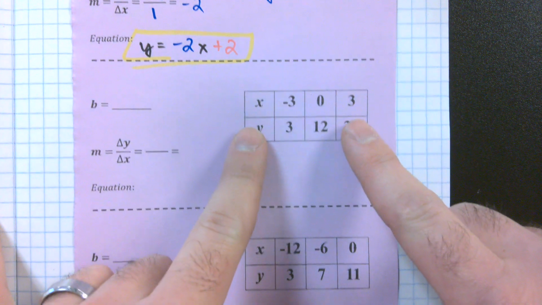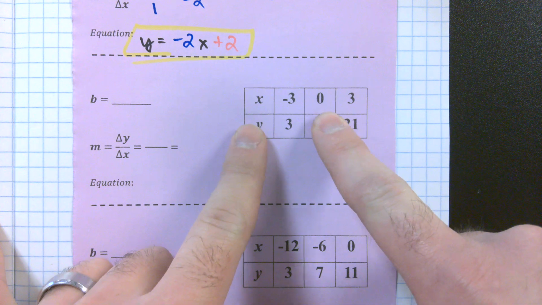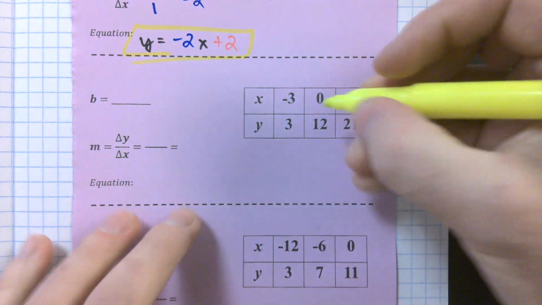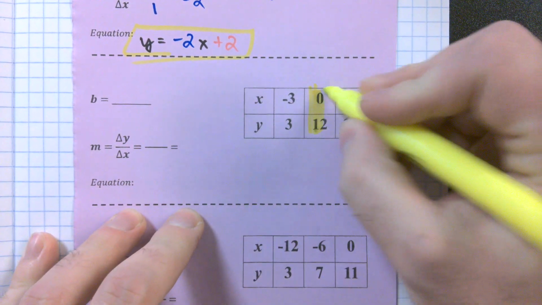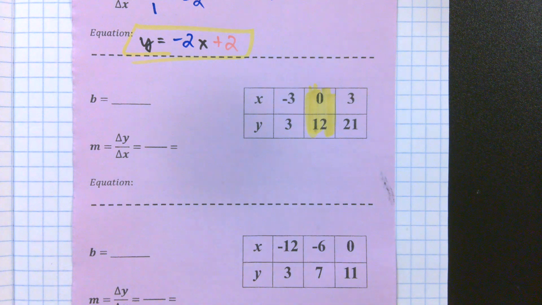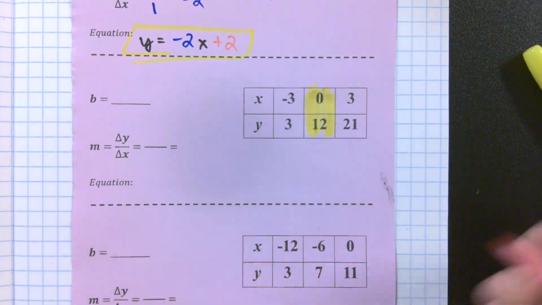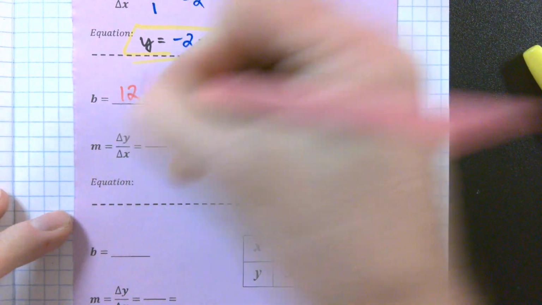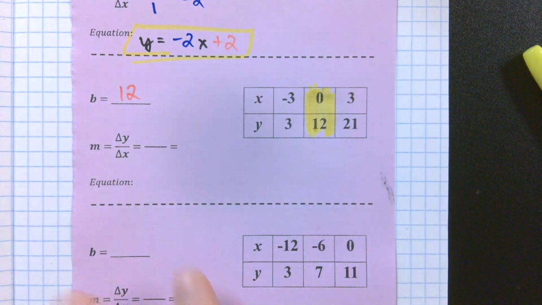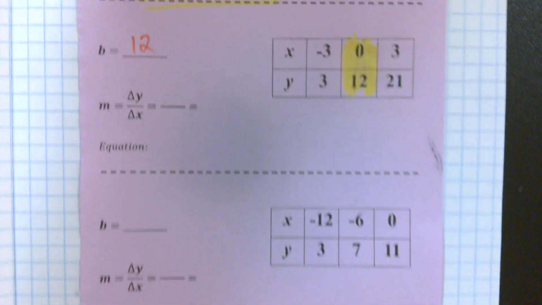Where do I see a 0 here? In the middle. So that's what I'm going to highlight, okay? I understand why the first 2 problems, it was in the front. But we're looking for the 0. We're not looking for the first point. So what would my b value be here in this second problem? 12. It's a great mistake to make, so don't beat yourself up. Now you're not going to forget that.